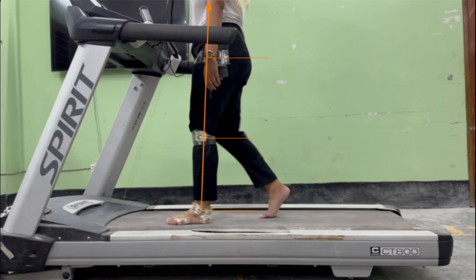As weight transfers onto the stance limb, the ankle's plantar flexion moment increases, requiring the dorsiflexor muscles to maintain control, and the GRF is still behind the ankle joint. The knee experiences a flexion moment with quadriceps muscles activating to support weight, and the GRF is posterior to the knee joint. The hip continues to face a flexion moment stabilized by the hip extensor muscles, and this time the GRF is anterior to the hip joint.